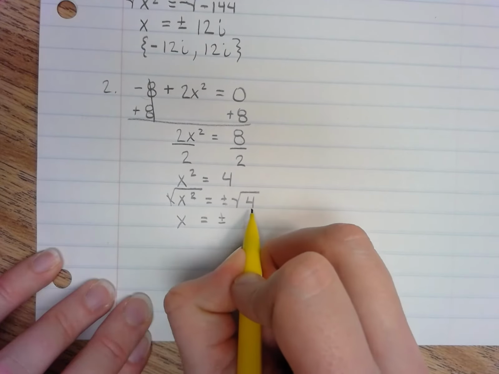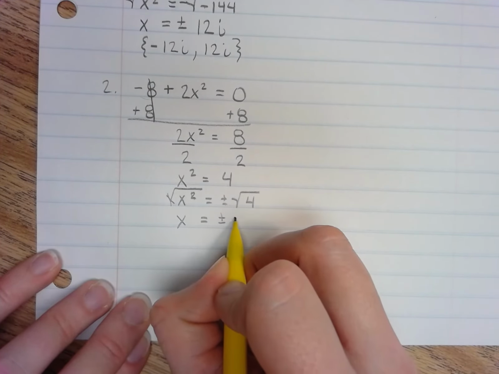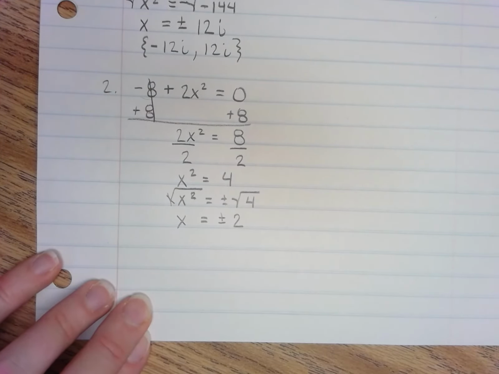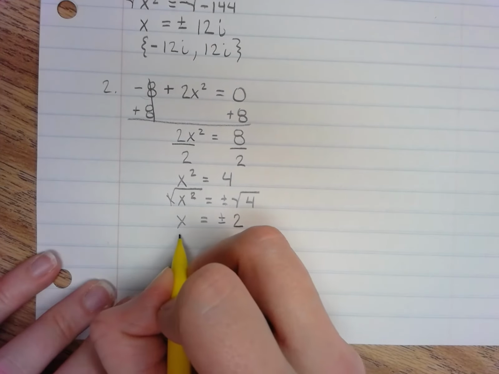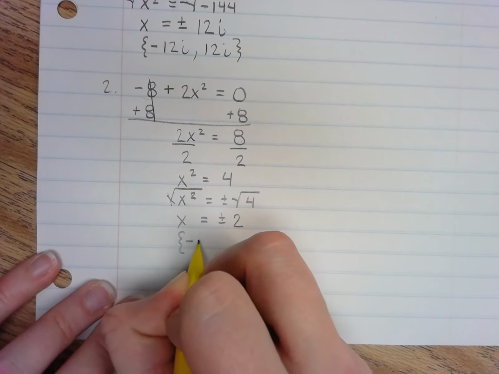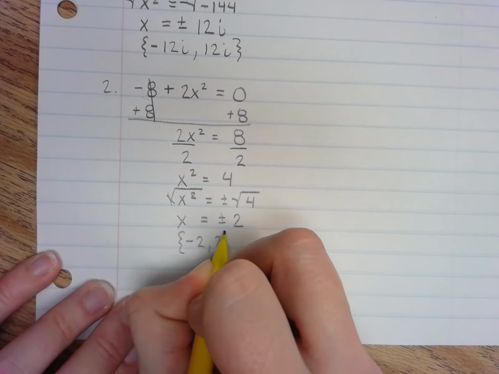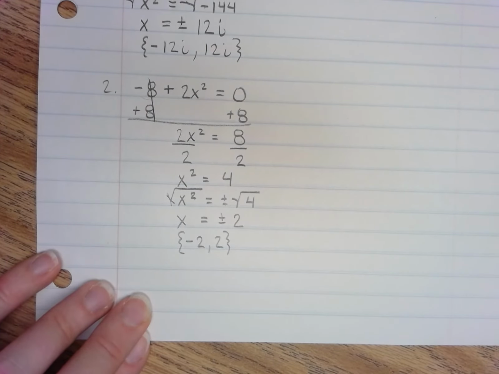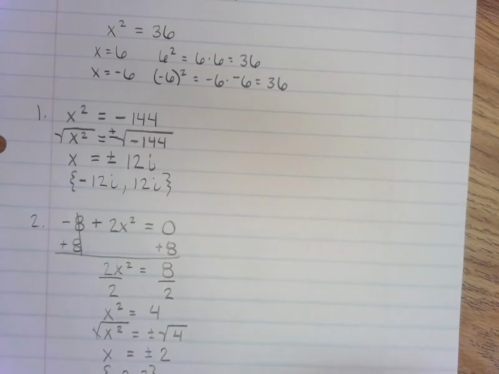So we have plus or minus. 4 is a perfect square, so the square root of 4 is 2. So our solutions listed least to greatest, we have negative 2, comma, positive 2 in the set notation. Let's look at our next example, number 3.